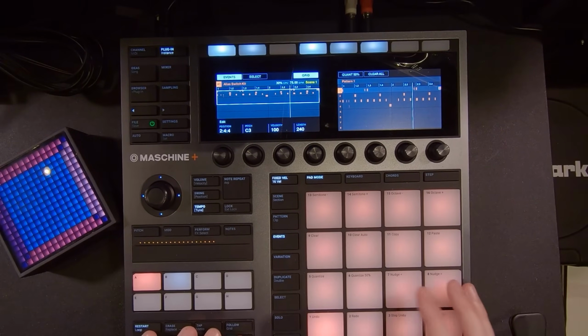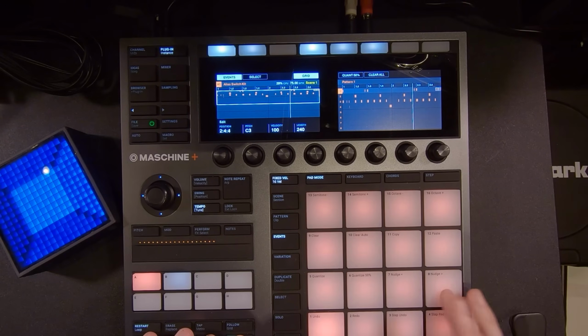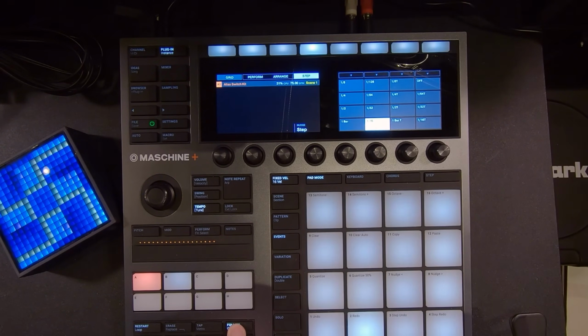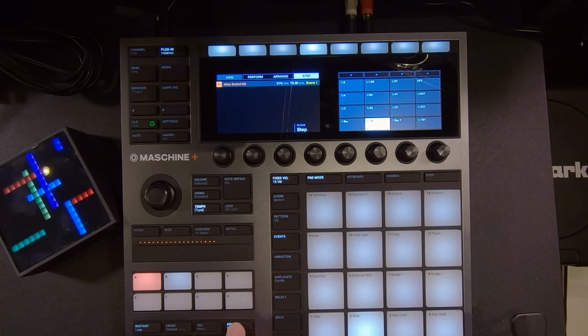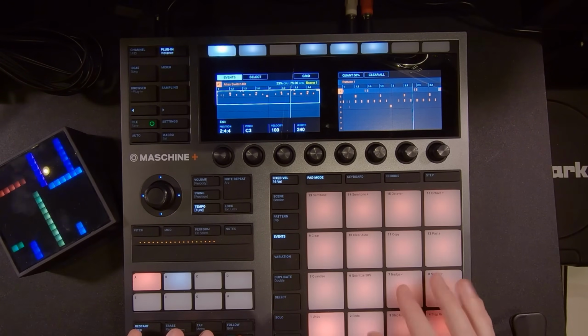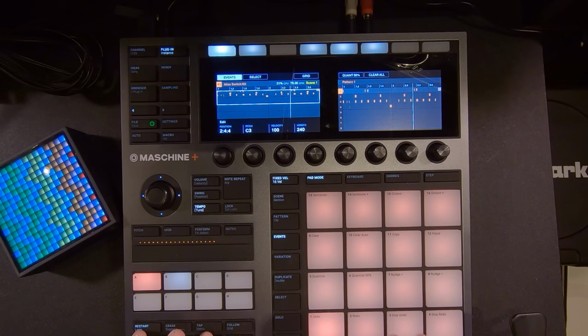So if I would move this using the nudge, for example, back and forth, it is set to 16ths. That's the grid in here, 16ths. If I wanted to get rid of that, I could just press that, and now I can move it freely in small increments. Anyways, that's a simple pattern.